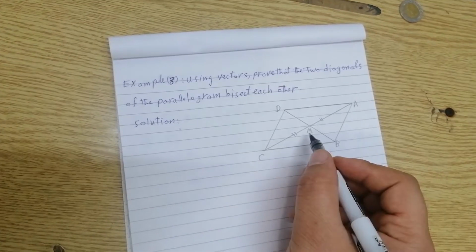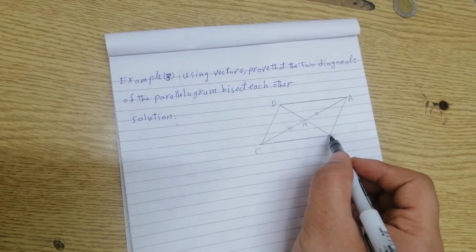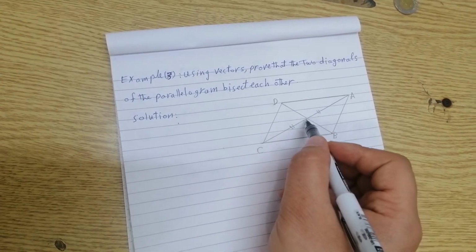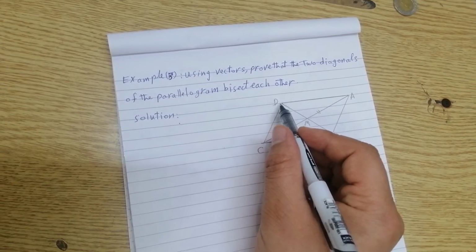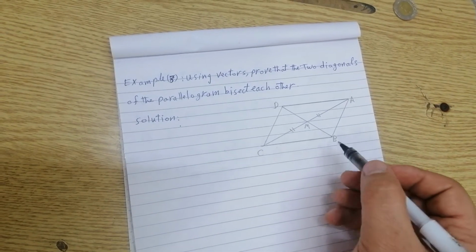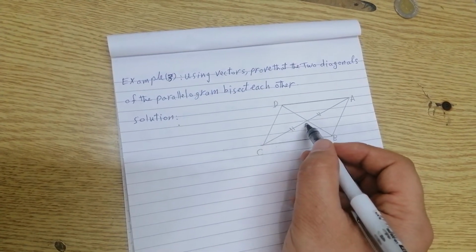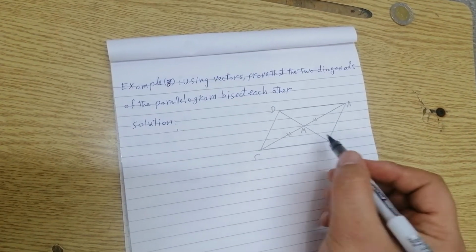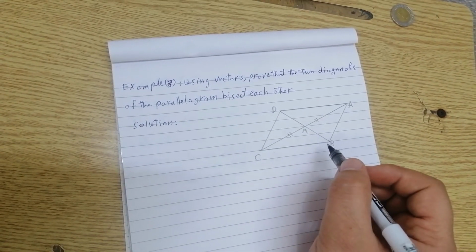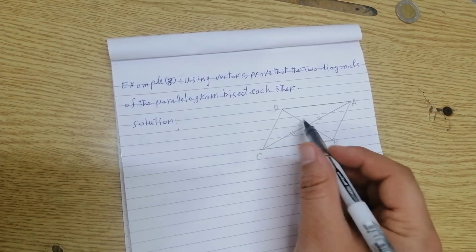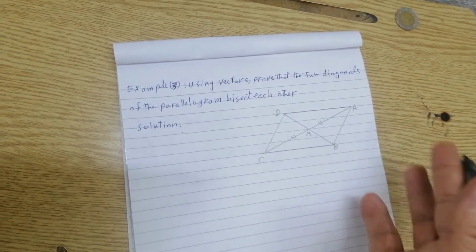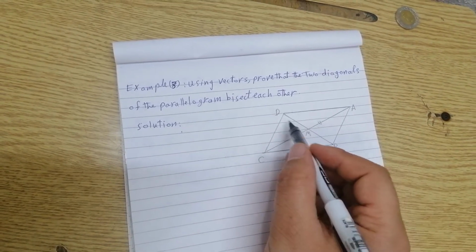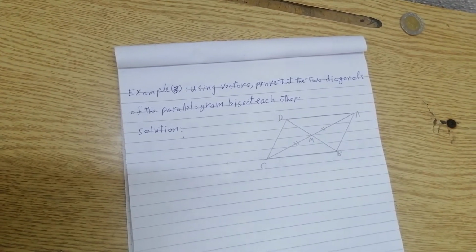So we'll make a construction. That construction is to join M with B, then M with D, and try to prove that B, M and D are collinear. And that can be done by vectors if they are equal. So we will try to prove that BM vector is equal to MD vector.